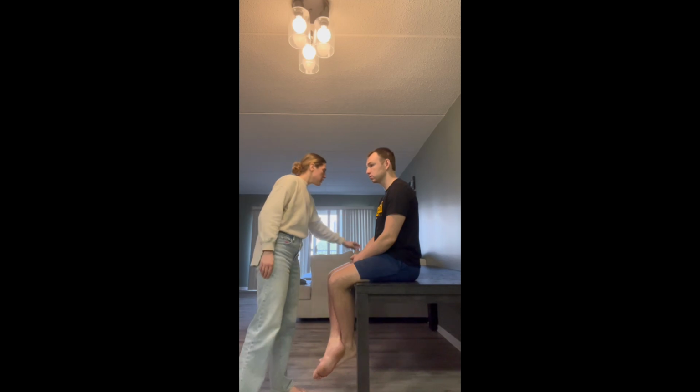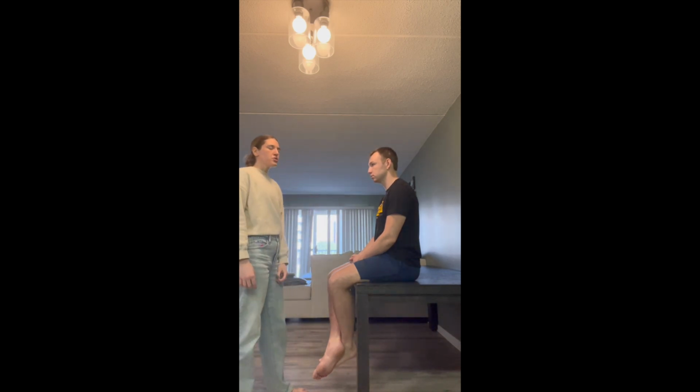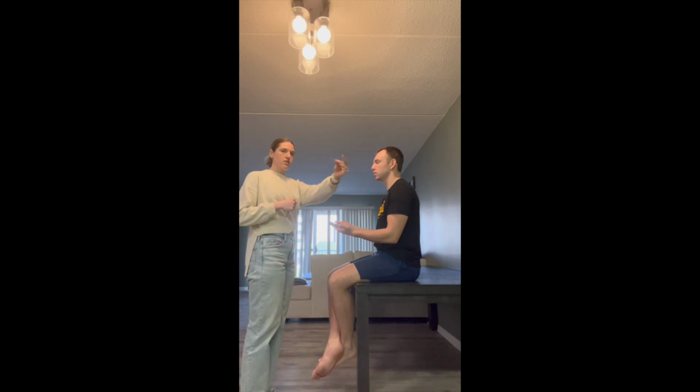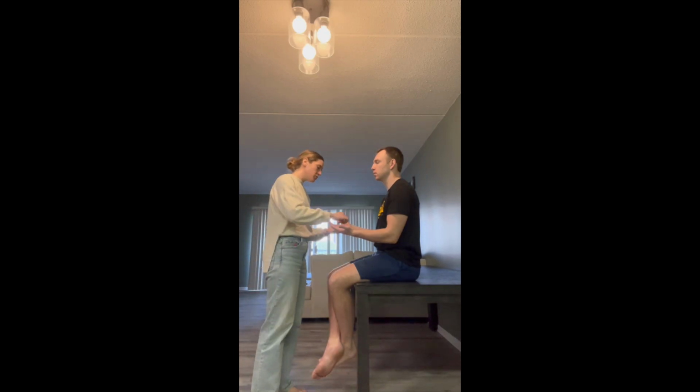Moving away from primary sensory, and now we're going into primary cortical. We're going to be doing stereognosis, however you say that, and we're going to be doing object identity. So I'm going to be getting a few objects, and I'm going to have you close your eyes. Nothing is sharp, nothing is going to hurt you. Open up your hands. I'm going to give you one object at a time, and you're going to tell me what it is. It's a paperclip. Great job. And then number 2.